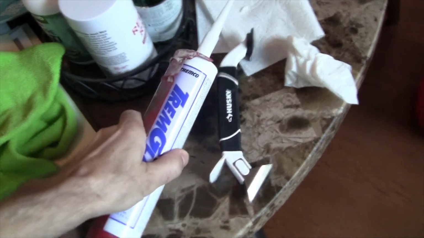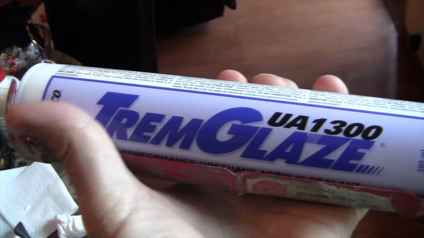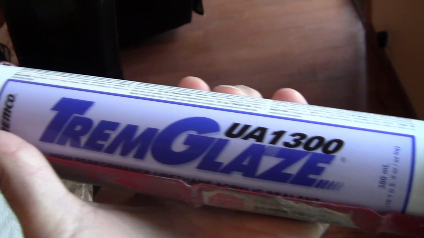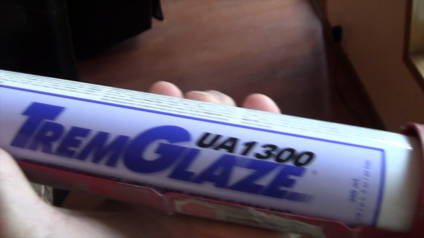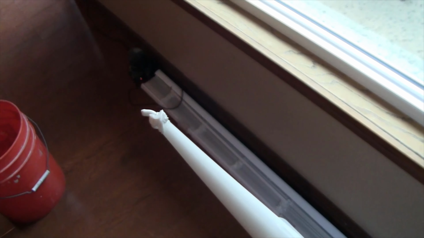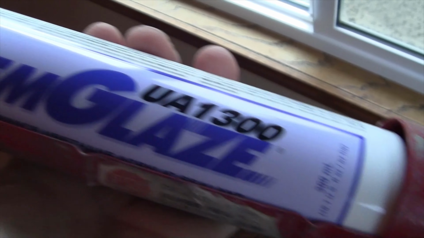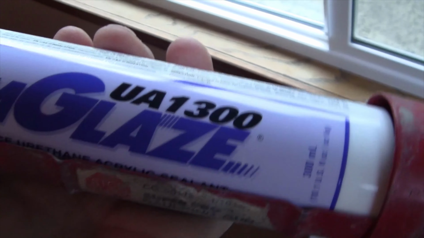So what I've done, this is the sealant that I'm using. When I bought the windows, the company that I bought them from gave me this, I purchased this product, and it's basically just a water-based sealant. Okay, but this is the Tremco product, and there's the model number of the stuff I'm putting on the window right now. But it's basically just a water-based sealant.